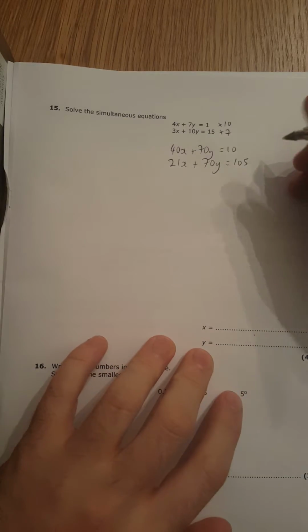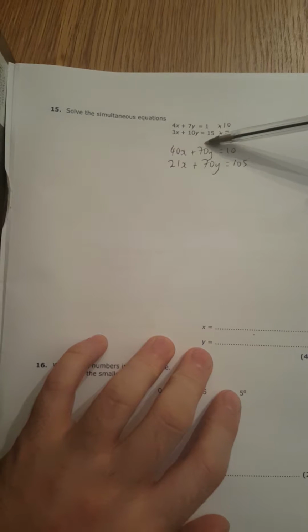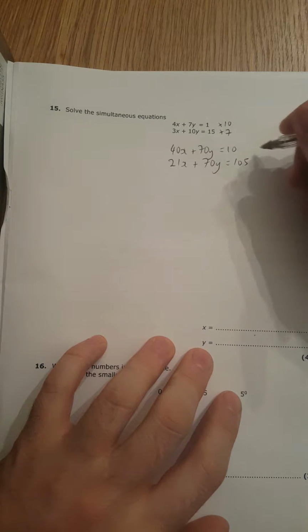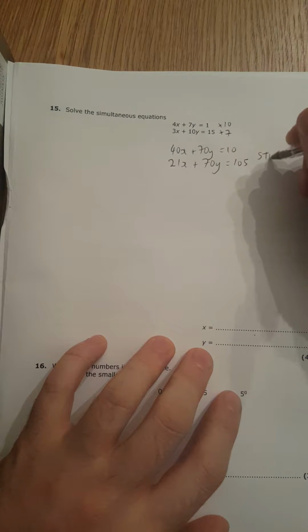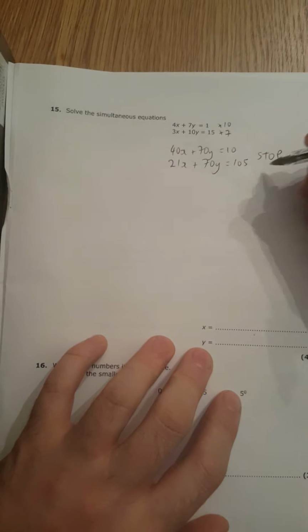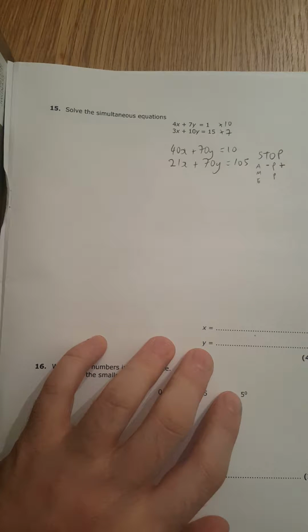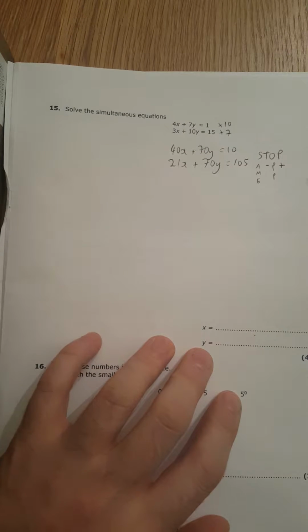Right, so we've got the equations. You can see the values of y are now actually the same, so that's fine. So the y's are going to go, that was the whole point. I'm going to write down a rule: if the sign is the same, I'm going to take away. If it's the opposite, we're going to add them together.